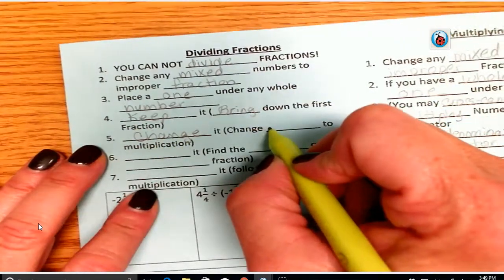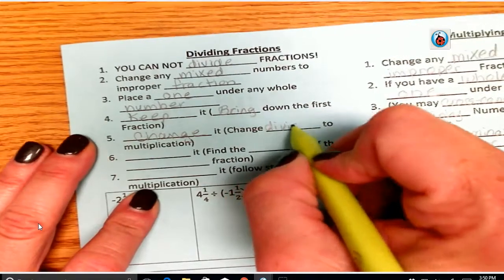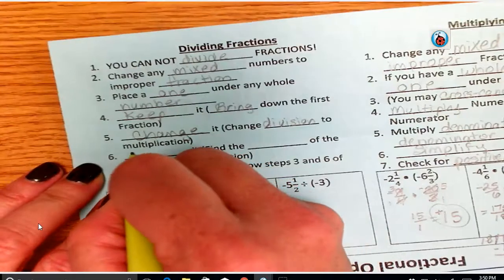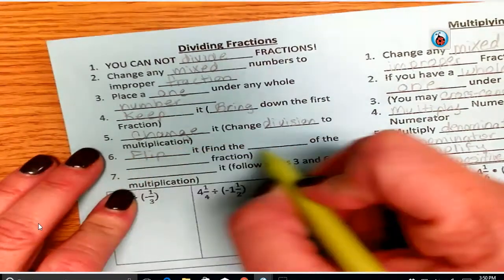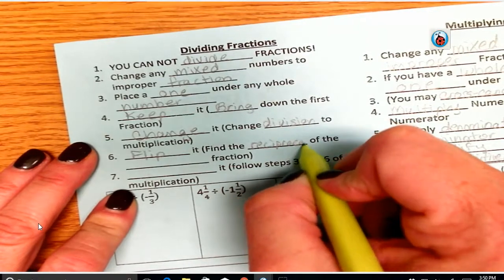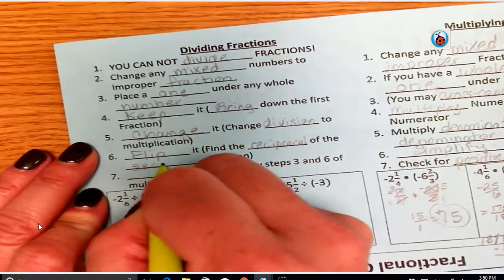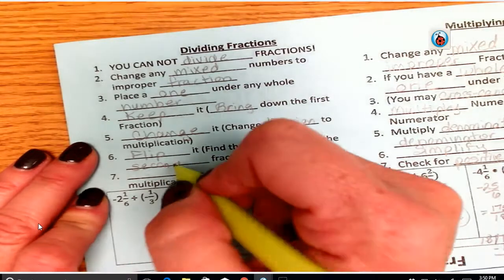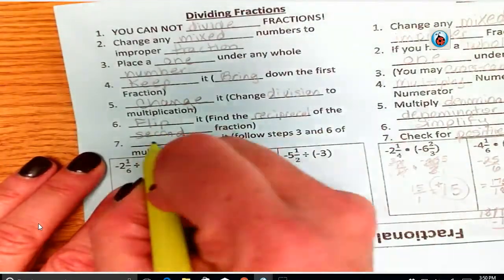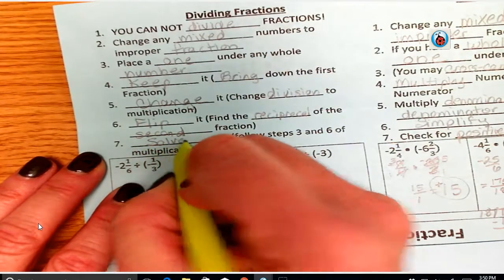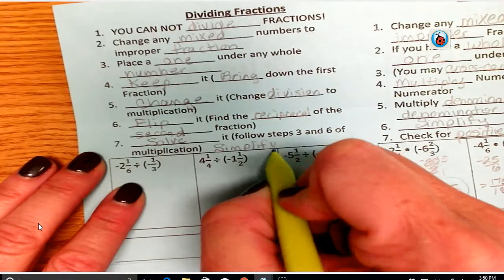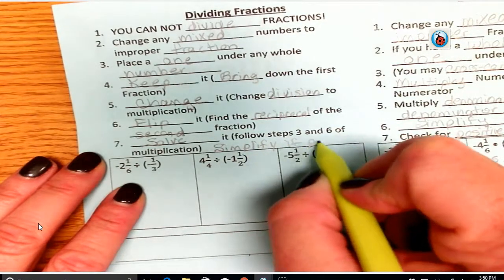Change division to multiplication. And then you need to flip it. Find the reciprocal of the second fraction. And then the last step, solve it. And then, of course, as always, you want to simplify if possible.